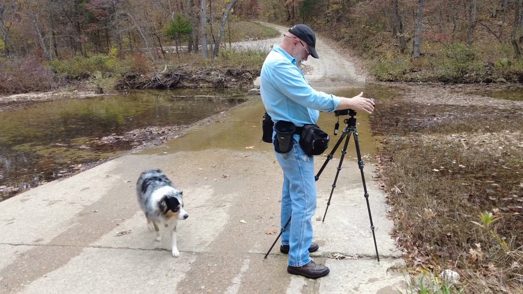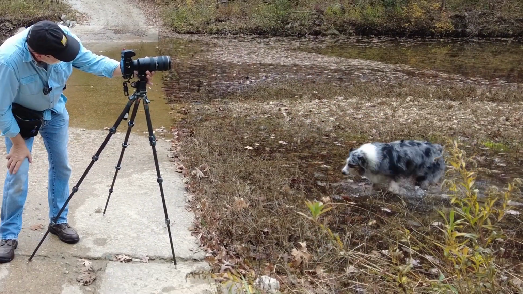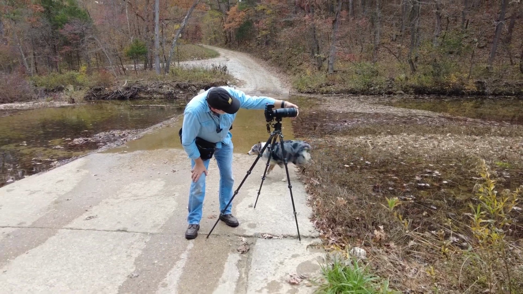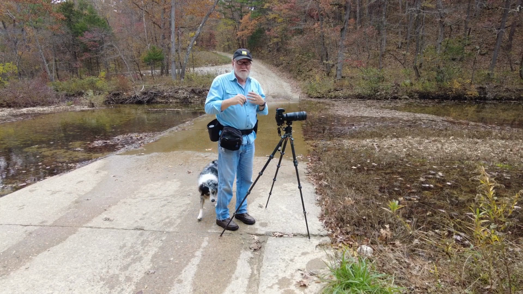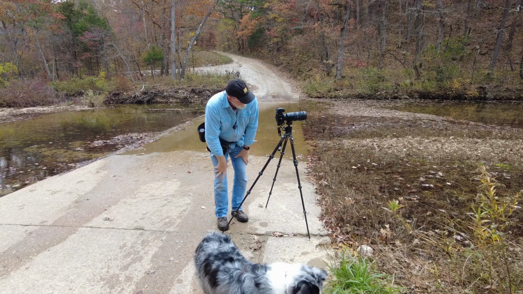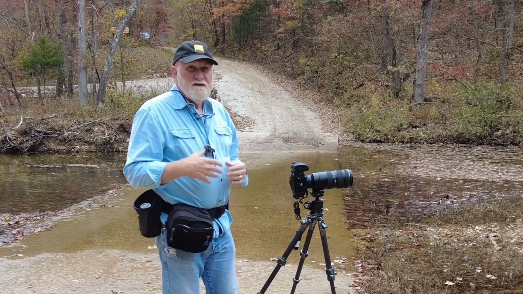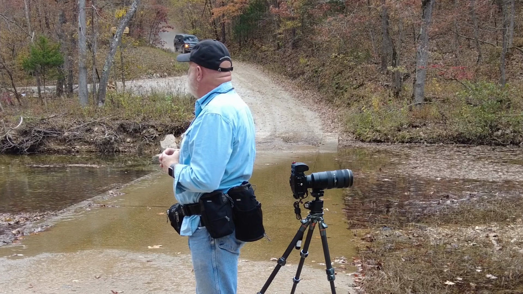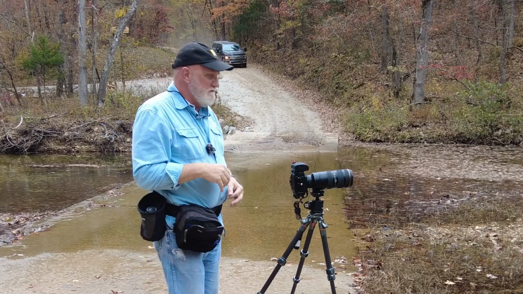Let me zoom in a little bit. One thing I don't like about, well, there are a few things I don't like about my Nikon D850. One, when you shoot a vertical, you have to bend down like this to look at it. Now again, there's not a lot of color down here like I thought there would be. So we're going to head back to the car and see if we can find something else.